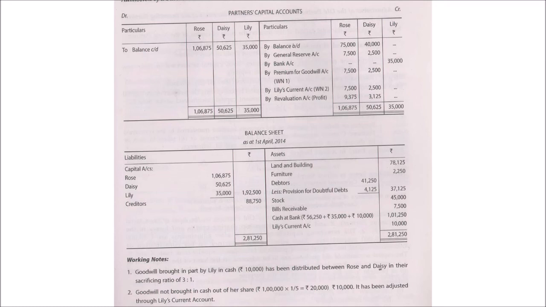Cash at bank. Old amount which is given there in the question 56,250 plus 35,000 capital plus premium for goodwill 10,000. Total amount 1,01,250. Lily's current account. That is the amount which she did not bring as premium for goodwill. That is adjusted towards her current account. Lily's current account 10,000. Now the balance sheet total it is 2,81,250 on both the sides.